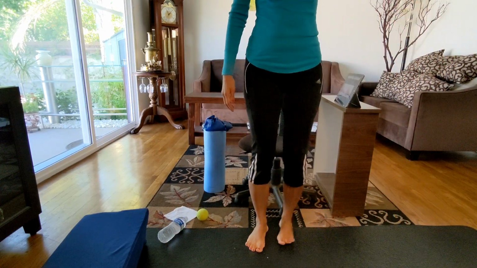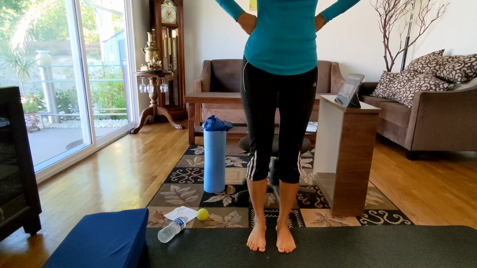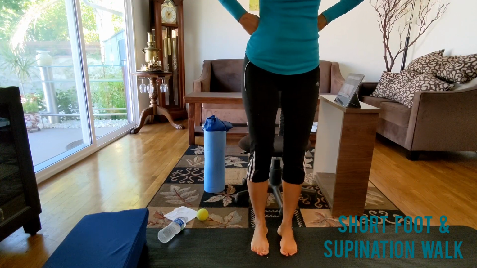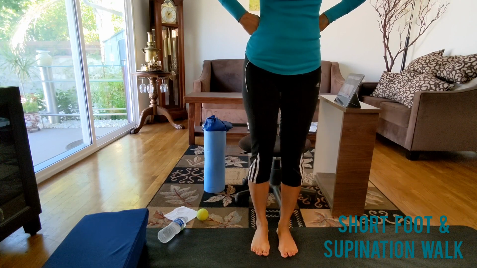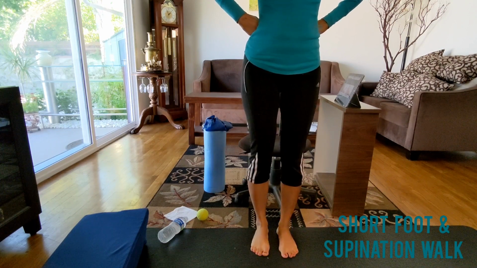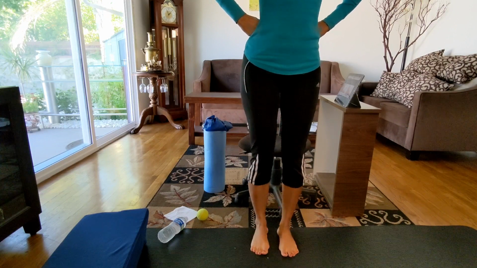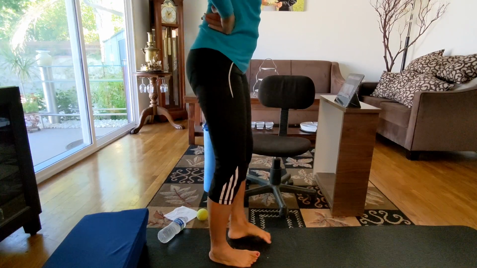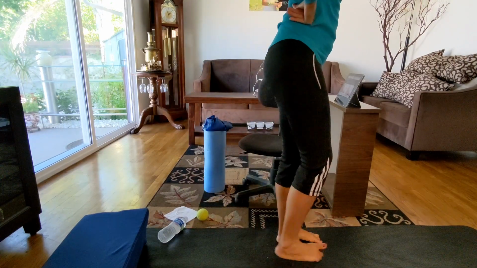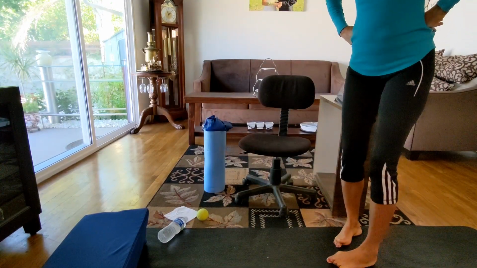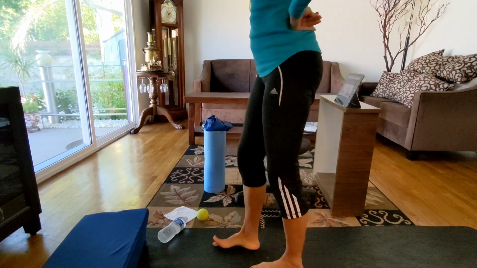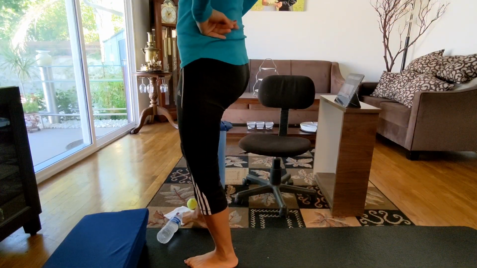And one more important exercise is the short foot. So short foot exercises, that's where you bring the inside of the foot off the floor, hold it for 5 seconds and relax. That way you control that overpronation and you encourage them to supinate with the foot. They can even walk in that position. Walk with the supination like this.